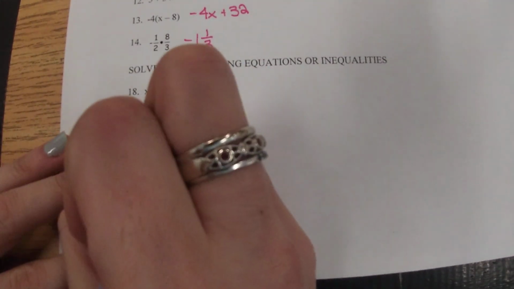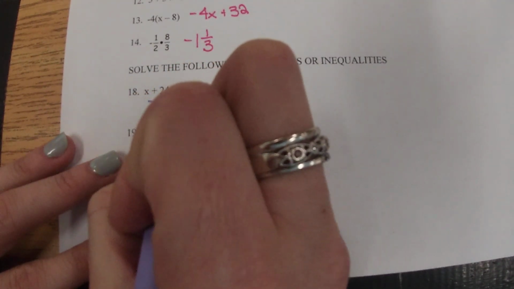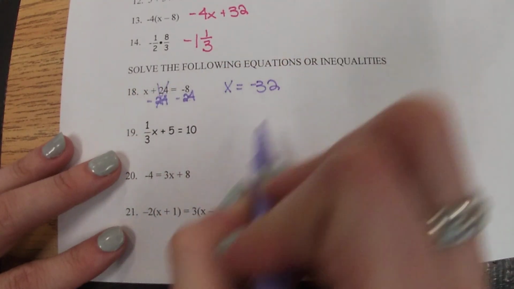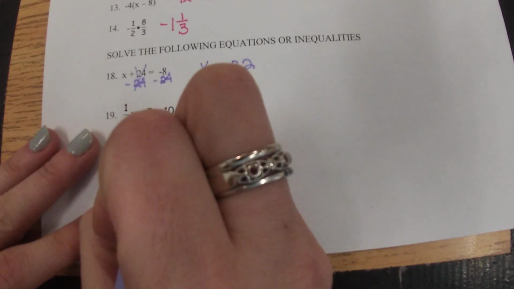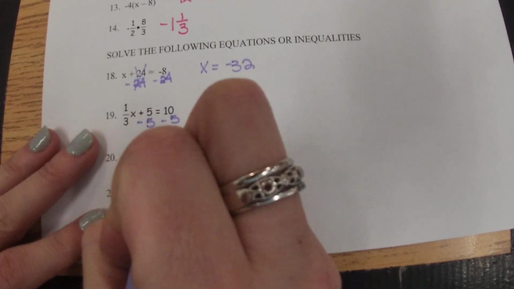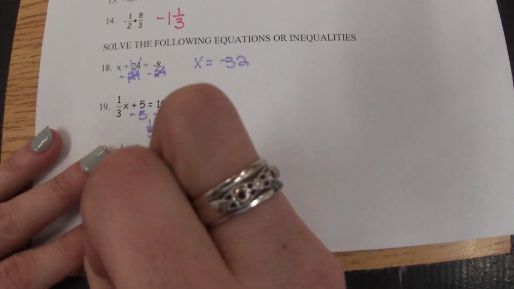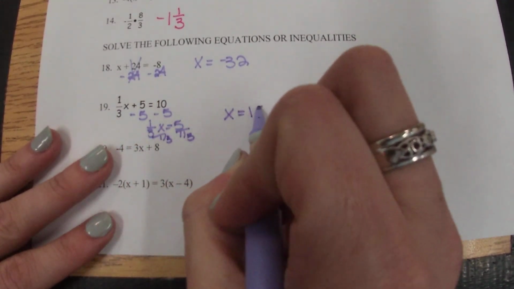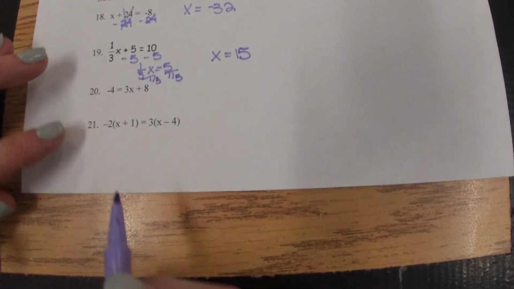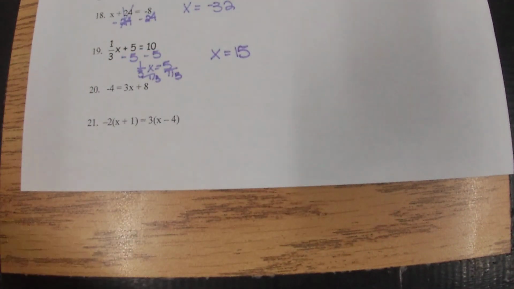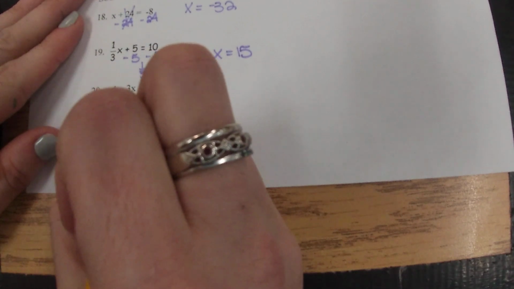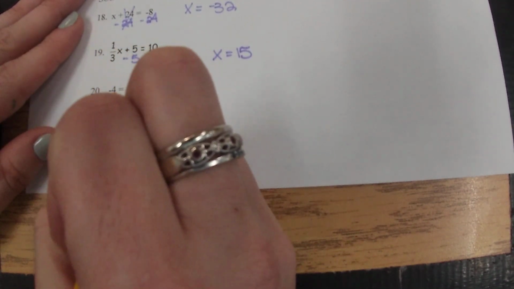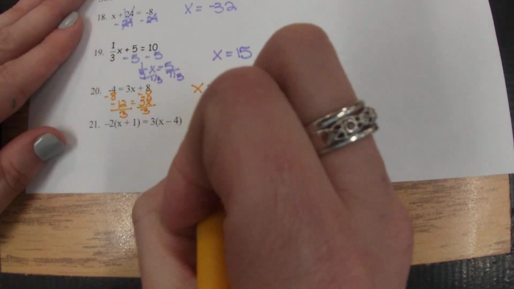So 18, if we solve, we'll subtract 24. Get -32. Undo subtraction first. Okay, then we'll divide by 1/3. So we'll get x equals 15. Remember, dividing by 1/3 is the same thing as multiplying by the reciprocal. For 21, do addition and subtraction. So -12 equals 3x. X equals -4.